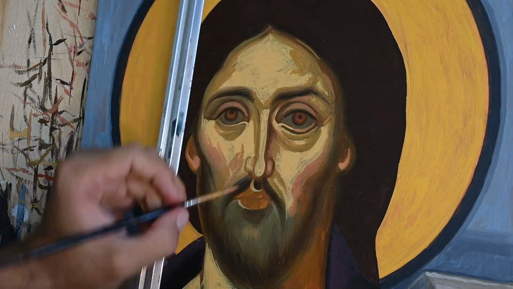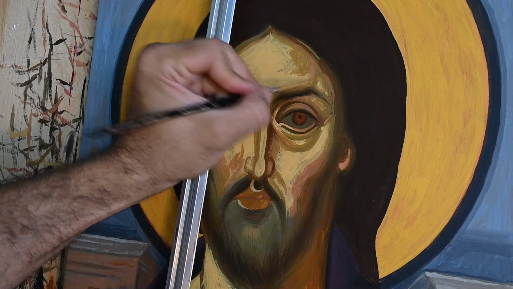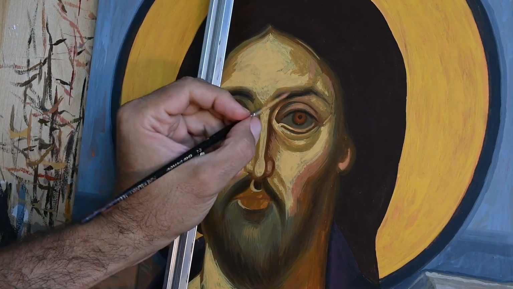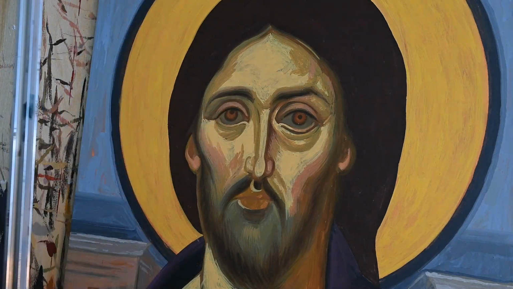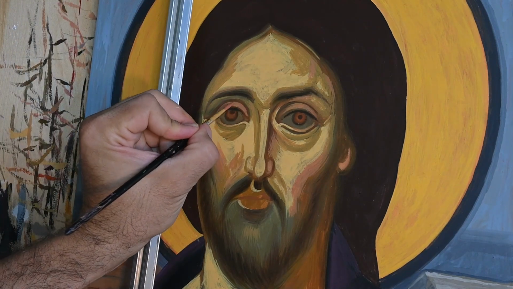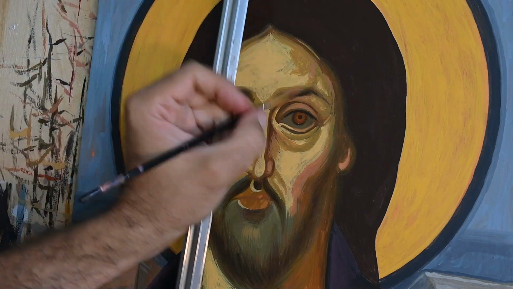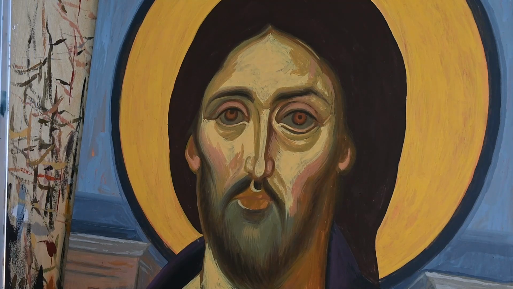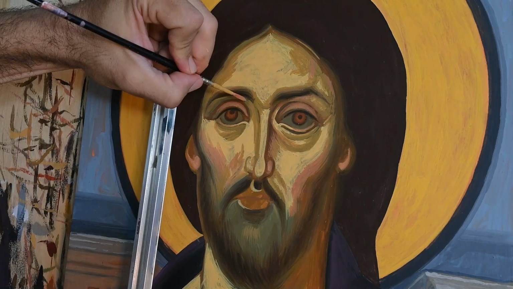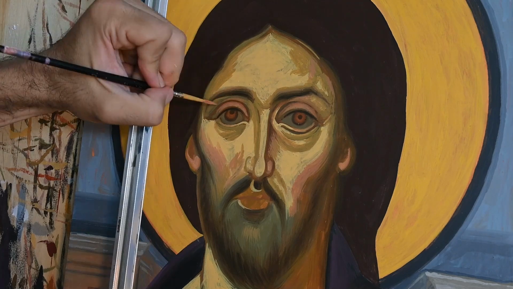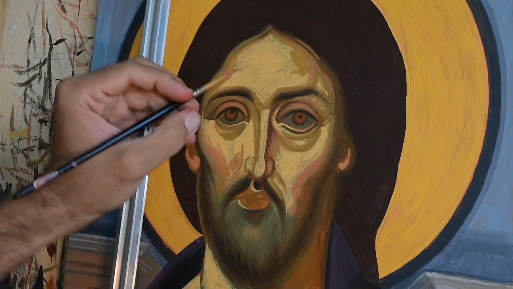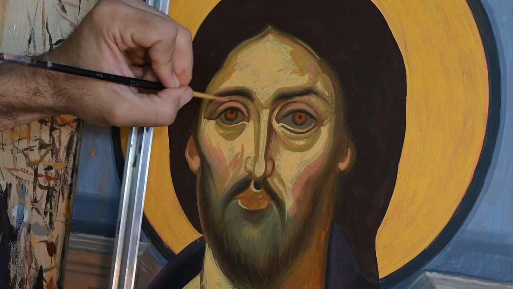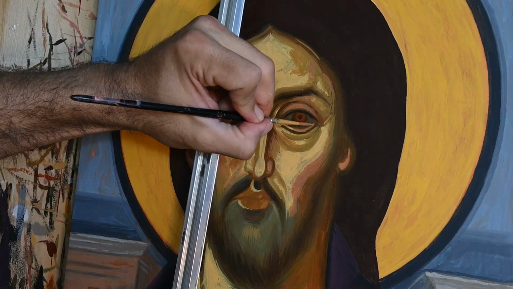But you have to understand that I'm just following what I see on my reference, and I can't really explain more thoroughly what I'm doing at this point because I just can't. It's just a matter of what I see in the spur of the process, and I try to imitate, let's say, to repaint it on my painting.